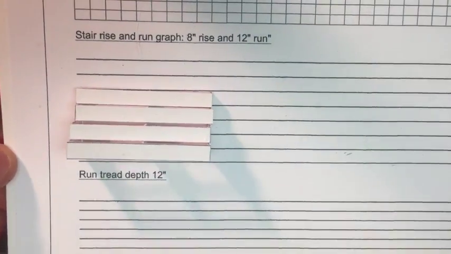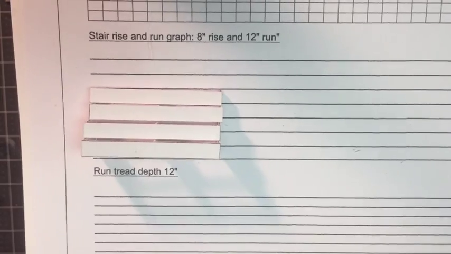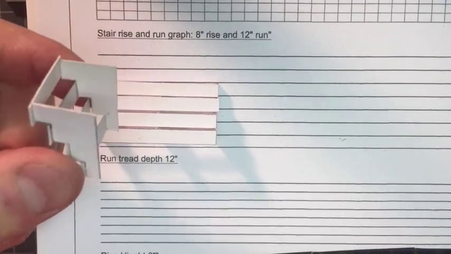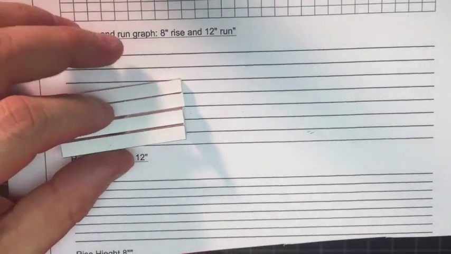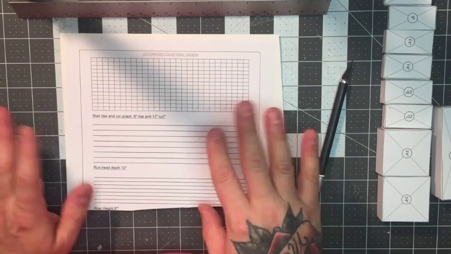So I'm going to show you how to build a set of stairs, and I'm going to make another set 4 foot wide. I'm going to put this over here, and we'll begin. The supplies you need are about the same, right?